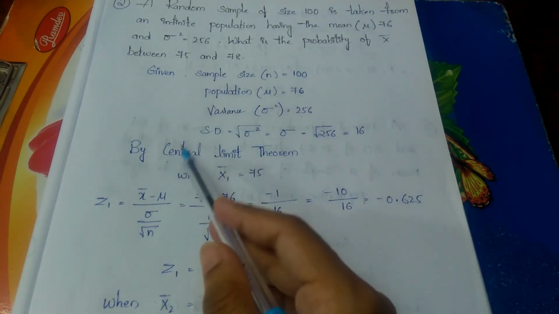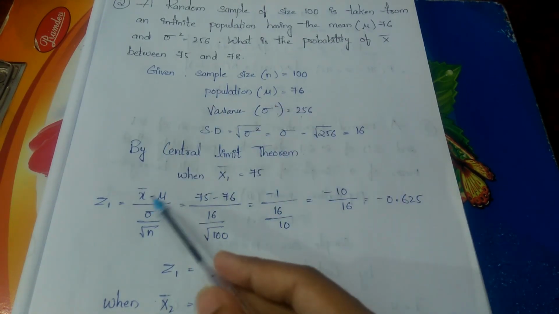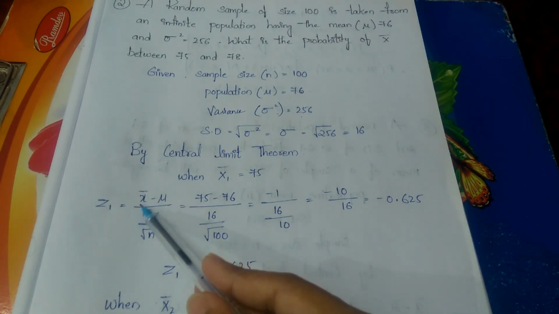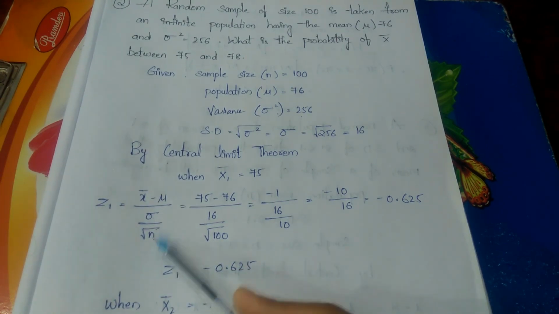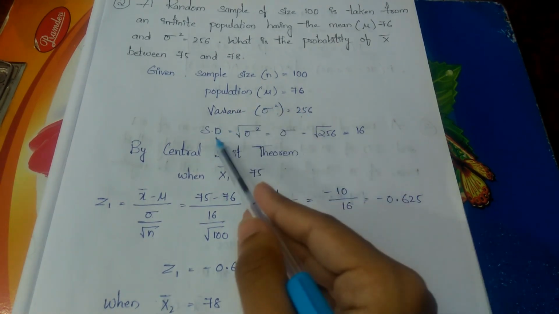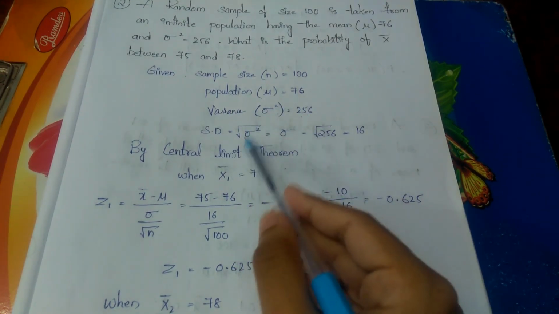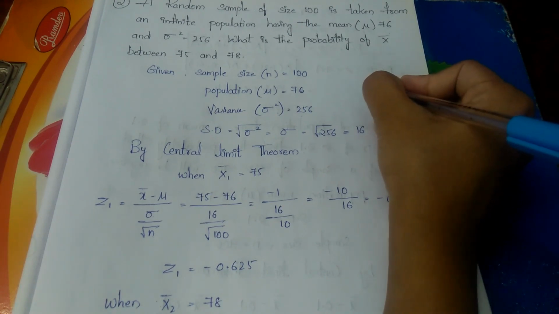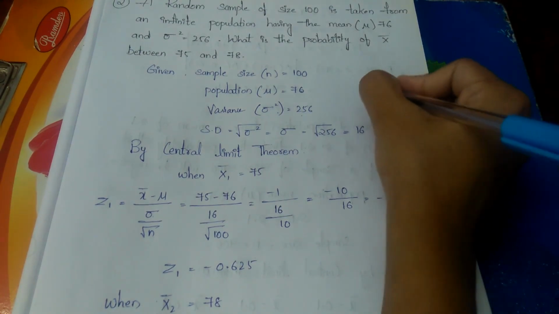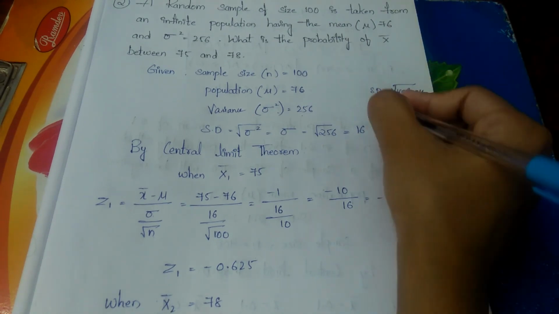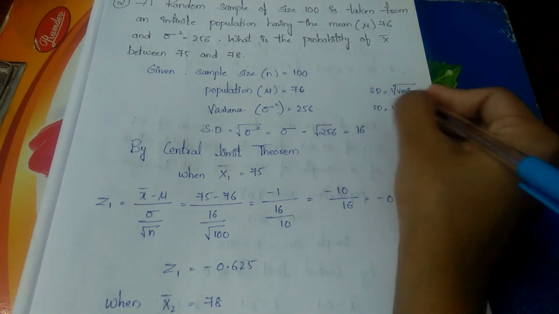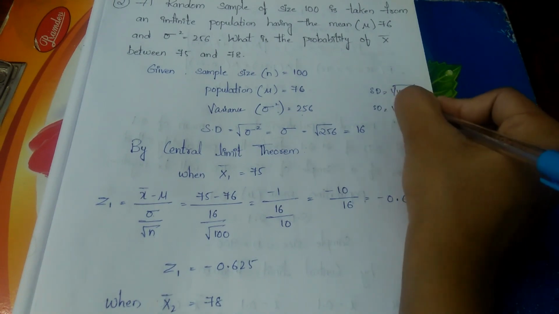Now when we use the central limit theorem, we will have only the population mean and the standard deviation, and then we'll have the sample size. So the variance is given. Now to get the standard deviation, we take the square root of the variance. So standard deviation is equal to square root of variance, which is represented with sigma square.